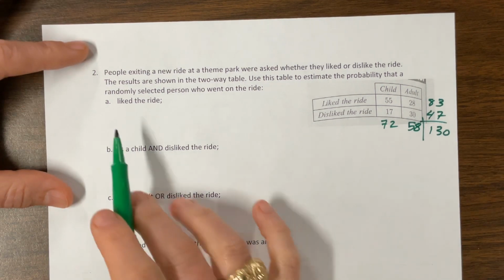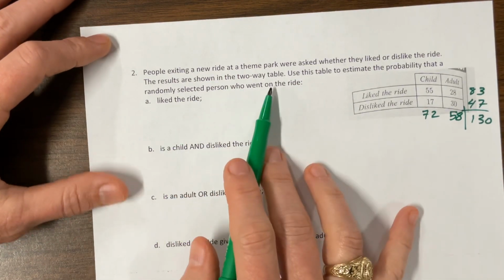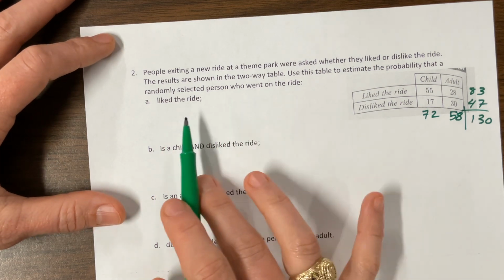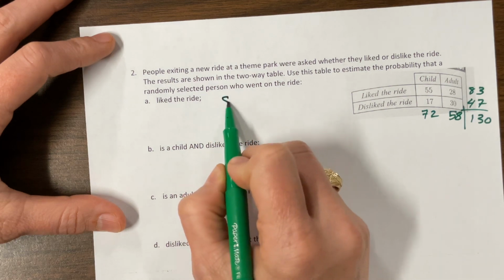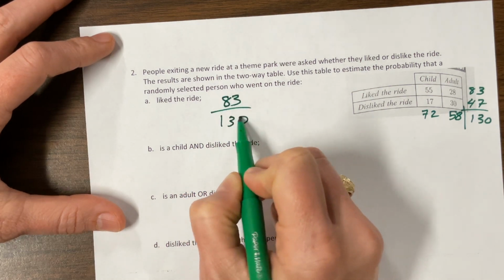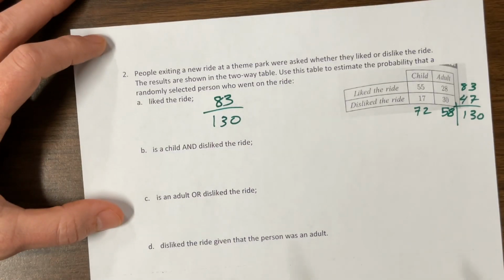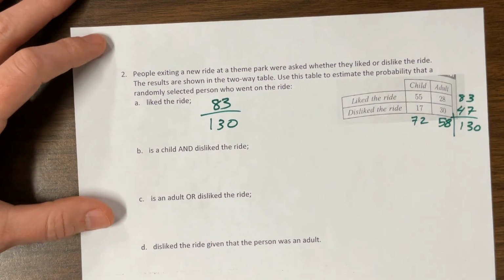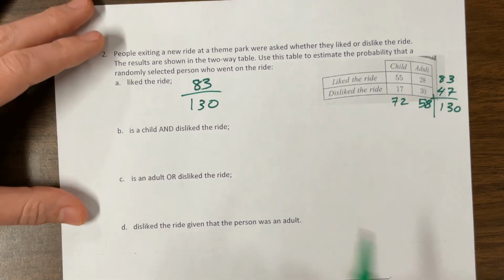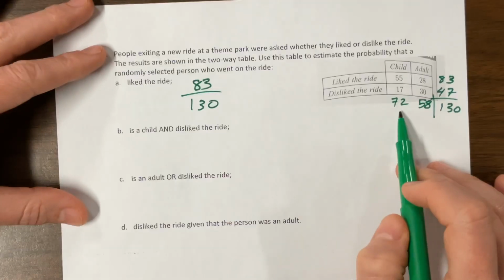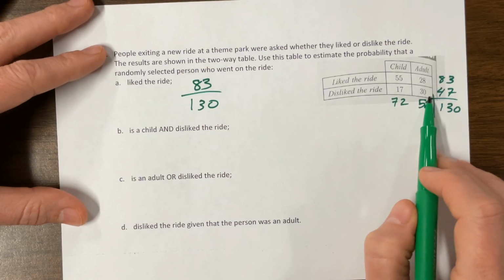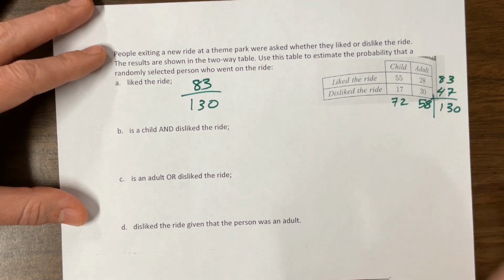Okay, find the probability that a randomly selected person likes the ride. Well, liked the ride, there were a total of 83 out of the 130 people. Now, IB wants either 3 sig figs or an exact value, and that is exact, and I'm too lazy to find a calculator. Is a child or disliked the ride. Okay, is a child, there were 72, but they could also be an adult who disliked the ride. Oh, no, I got that wrong.